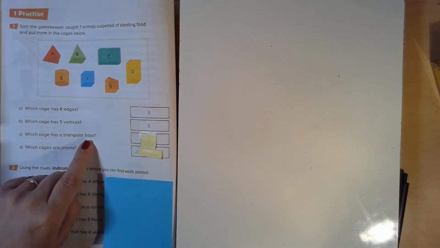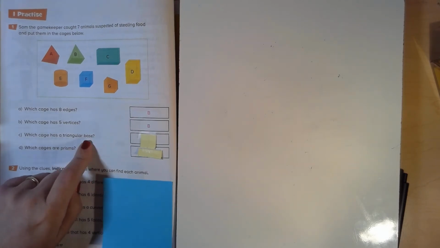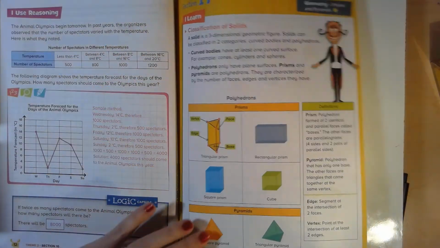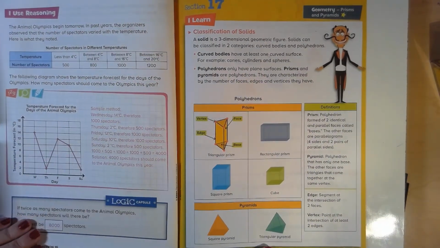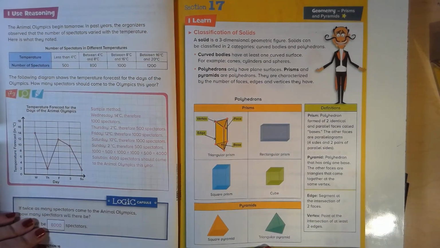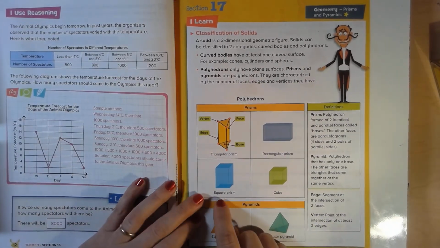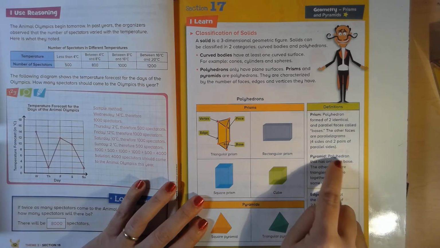Which cage has a triangular base? What was a base? Do you remember? When we talked about bases, we talked about the pyramids.